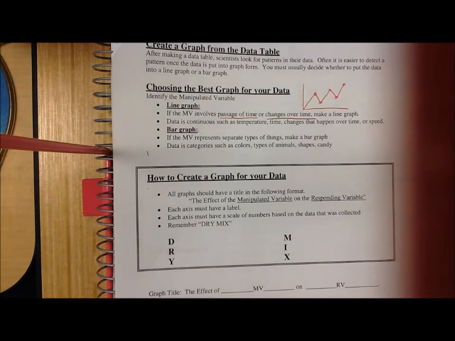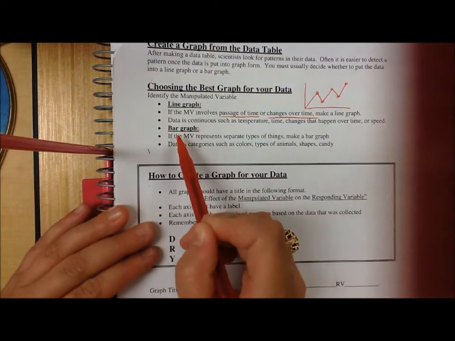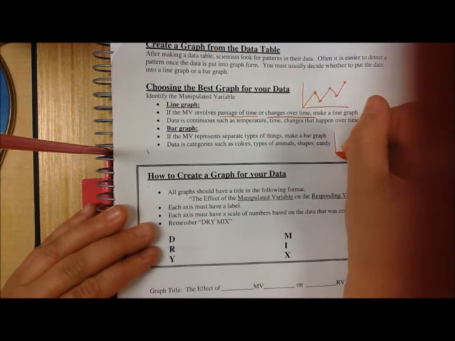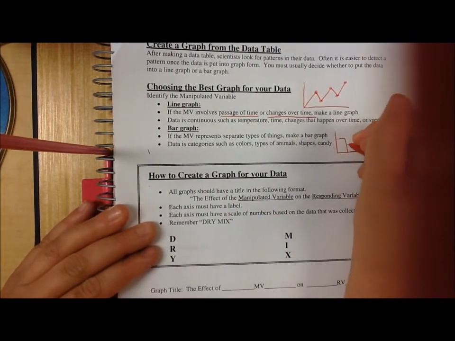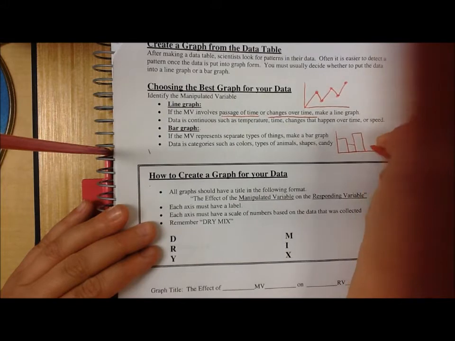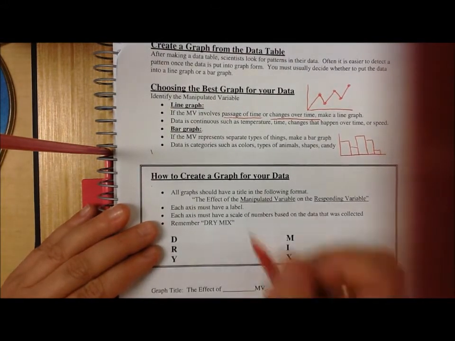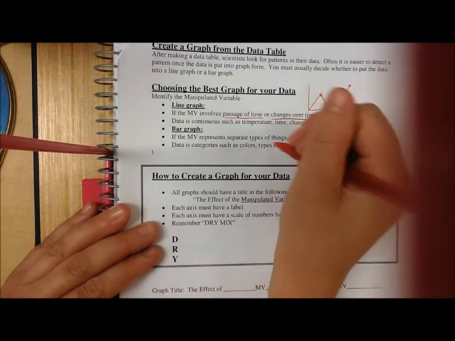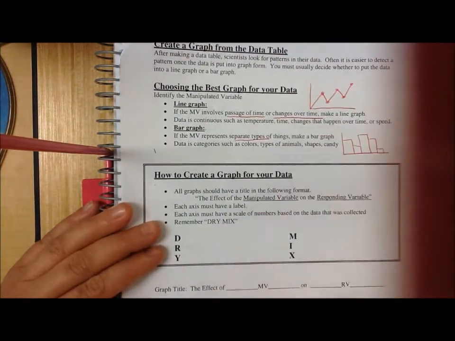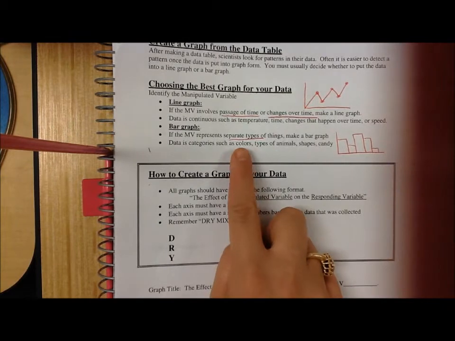If your manipulated variable is a thing, like a category, like colors, pets, shapes, candy, food, days of the week, okay, you're going to do a bar graph. A bar graph is going to look like this. It's kind of more of a survey. So the manipulated variable is going to be types of things, and the data examples, like I just mentioned, were right here.